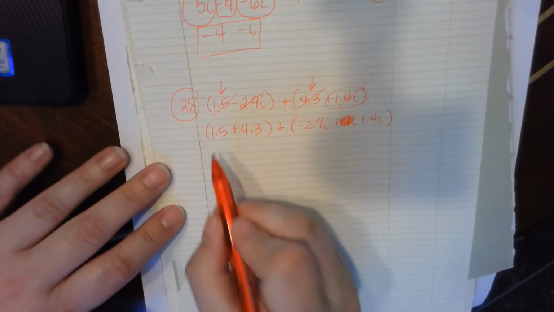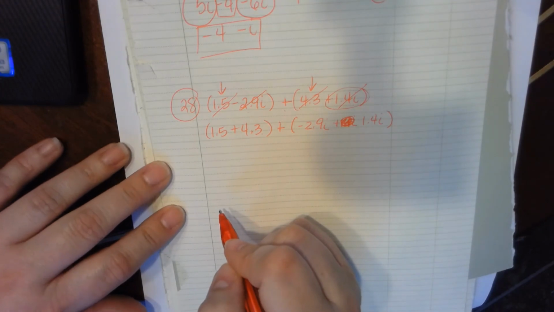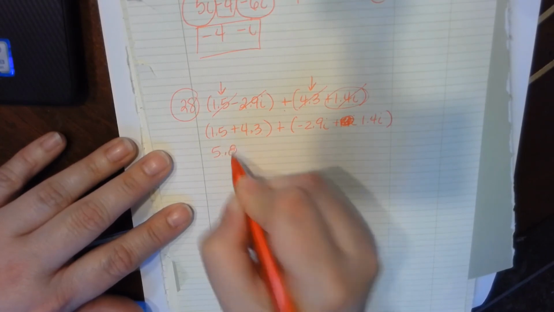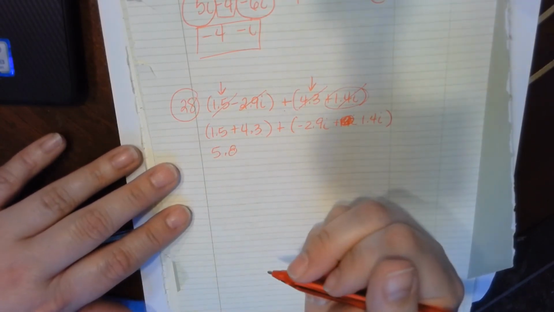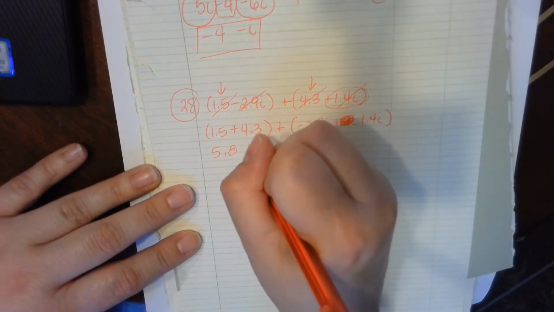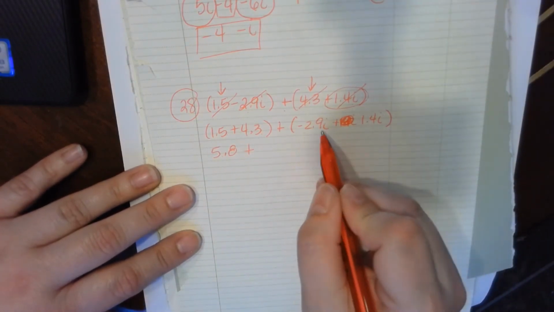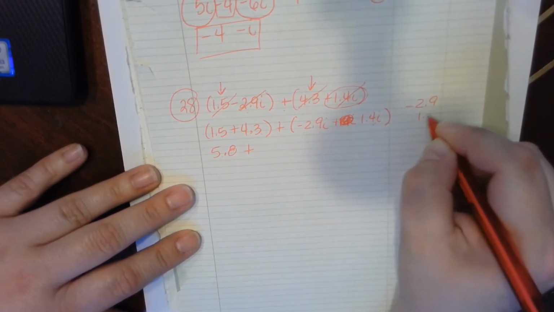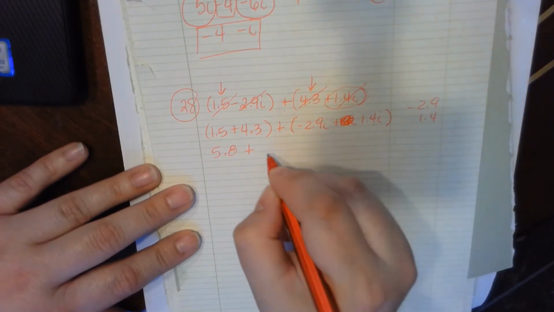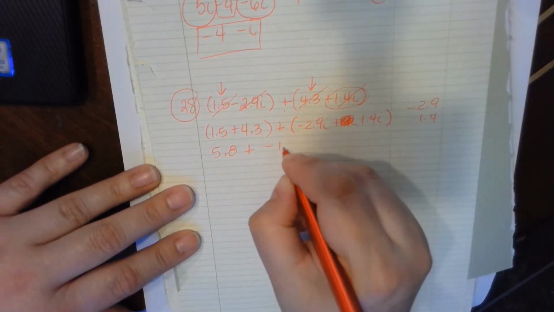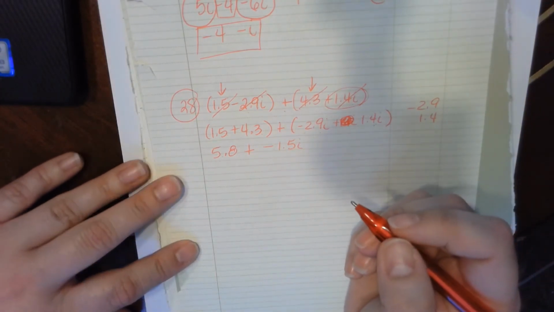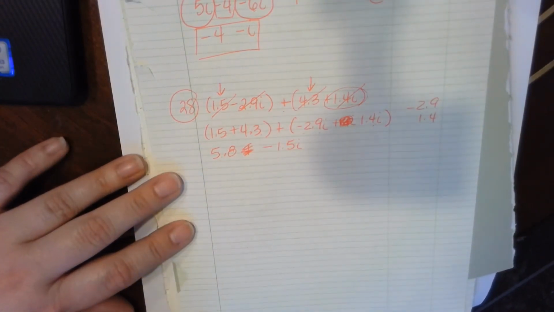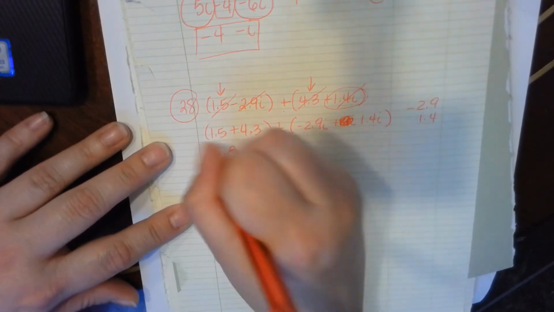Now, when I combine these two numbers, you can plug them into your calculator, or 1 plus 4 is 5, 5 and 3 is 8, okay? Probably better to start with the decimals in case you have to carry. So this one's taken care of. Now I have negative 2.9 and a positive 1.4. So that would be like 2.9, 1.4, okay? So it's going to be a negative 1.5i. So when I take the difference out of those, this is what I end up with. And I probably would just leave it 5.8 minus 1.5i. Don't forget your decimal there.